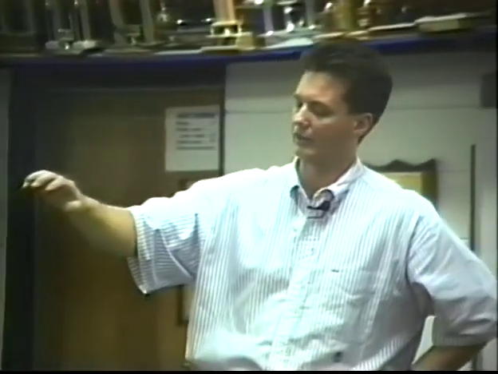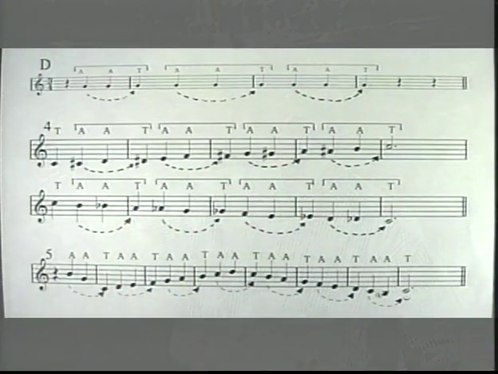And the next exercise. Same thing in triple meter, starts on beat 2. 1, 2, 3, 1.